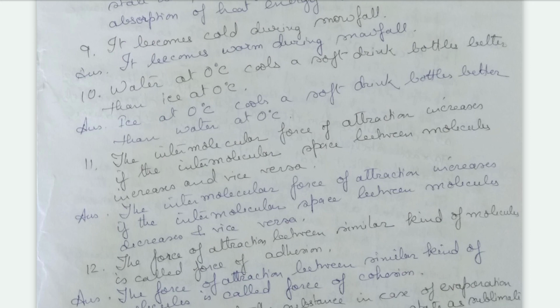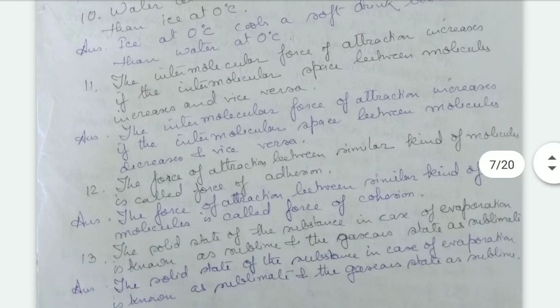Correct: Ice at 0 degrees centigrade cools a soft drink bottle better than water at 0 degrees centigrade. The intermolecular forces of attraction increase as the intermolecular space between molecules increases and vice versa. Correct: Intermolecular force of attraction increases if the intermolecular space between the molecules decreases and vice versa.